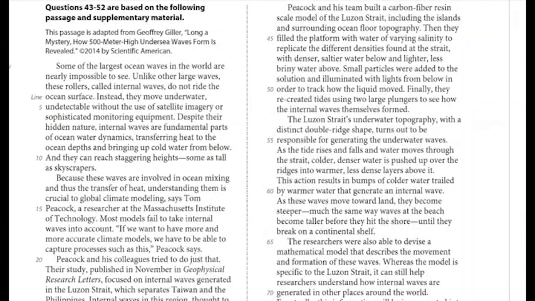Before we answer questions 43 to 52, we're going to go ahead and read through the passage. We're going to use the skipping words method, the nice easy method that we'll use on most passages, because this is not an overly challenging passage like some of the other things we've been seeing. So let's go ahead and start by reading the introduction. Never forget to read the introduction. "Long a mystery, how 500-meter high undersea waves form is revealed." 2014 Scientific American. So let's go ahead and start reading.